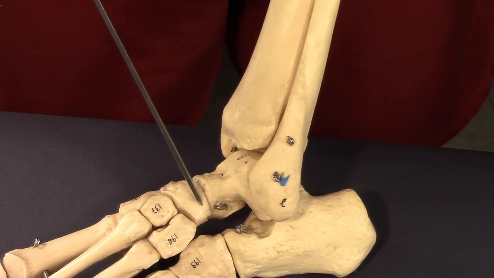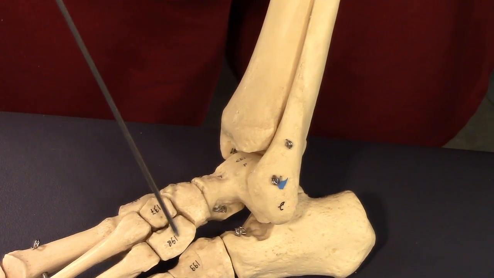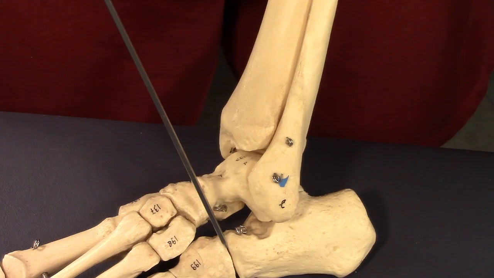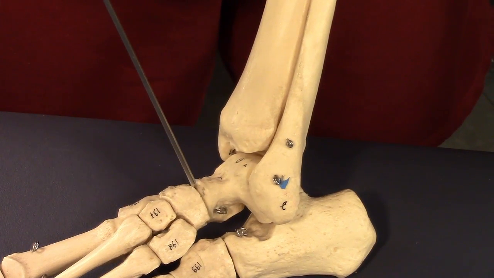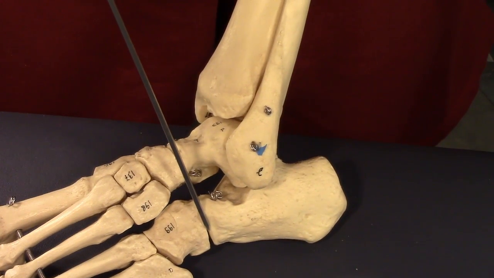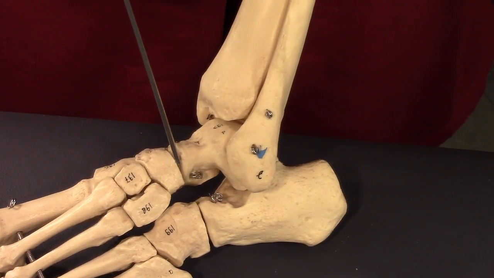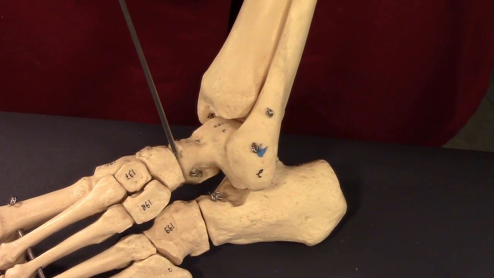Navicular again, right? You can tell because it's connecting to this lateral cuneiform. So this joint right here, transverse tarsal joint. See, it's got two parts. Let me get this down now. Transverse tarsal joint. So if I stick a pin in this joint, you would say transverse tarsal joint.